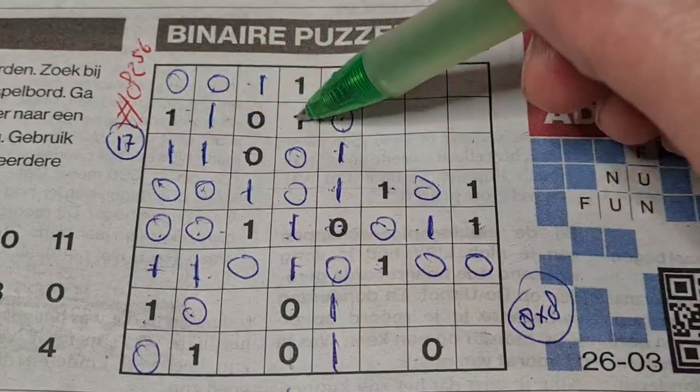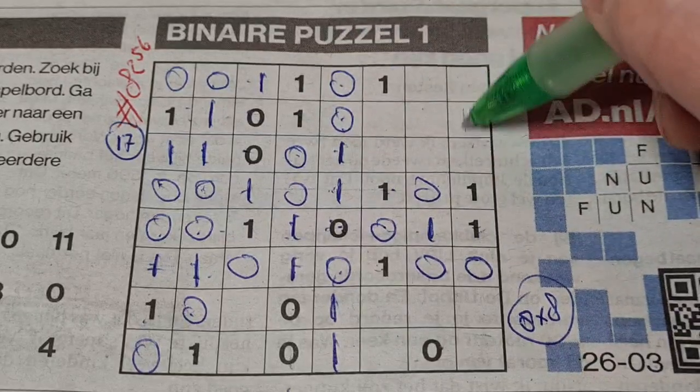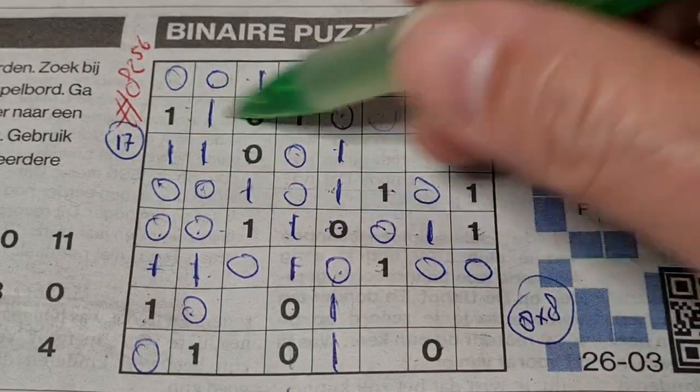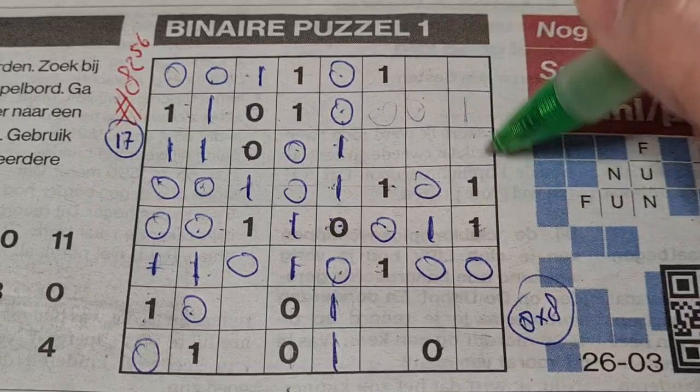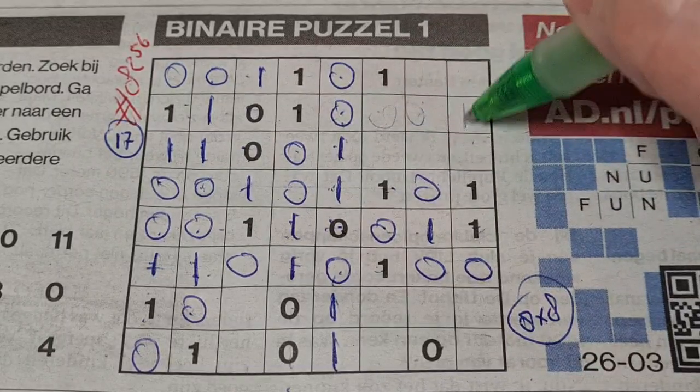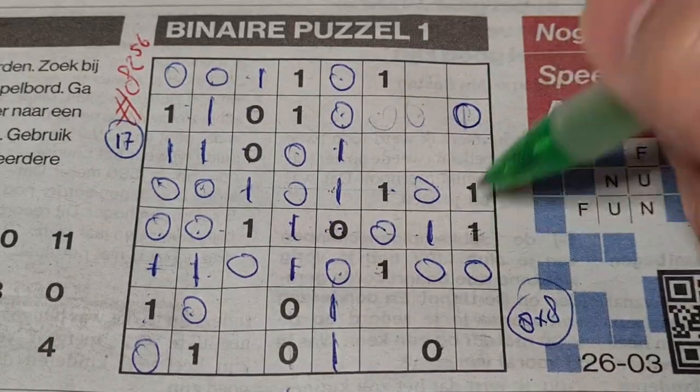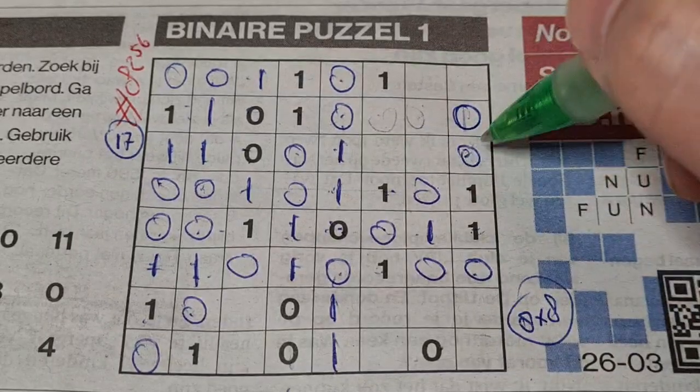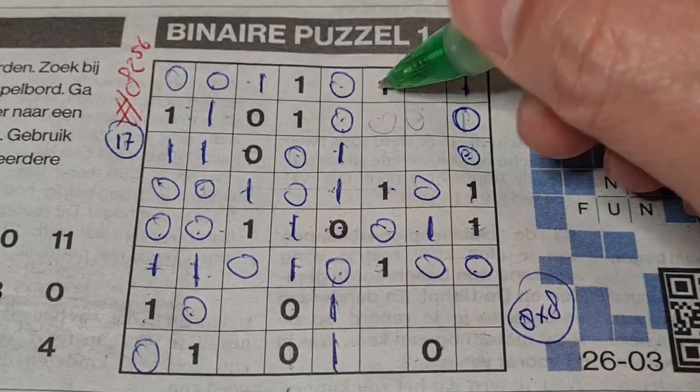We have here 3 ones. If we place number 4 there, then we have 3 O's in a row in the second row. Not allowed by one of the rules, so this can be a 1. This should be an O. Double 1, here no, there no. Double O, here 1, there 1. Between the ones comes an O.